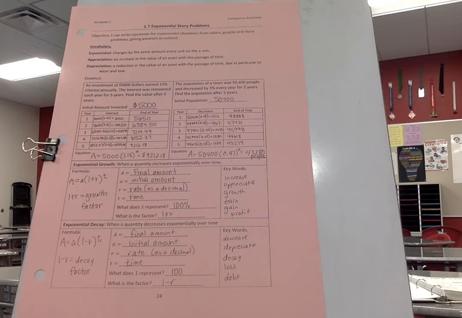Hello students. Today we are going to be going over exponential story problems. The objective: I can write equations for exponential situations from tables, graphs, and story problems, giving answers in context.